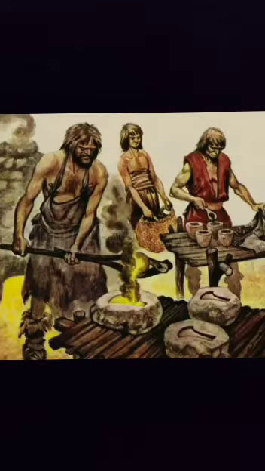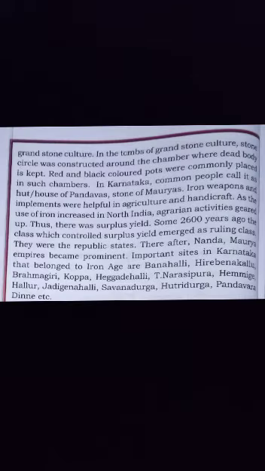In the tombs of the grindstone culture, a stone circle was constructed around the chamber where the dead body is kept. Red and black colored pots were commonly placed in such chambers. In Karnataka, common people call it the hut or house of Pandavas, stone of Mauryas. Iron weapons and implements were helpful in agriculture and handicraft. So, what was iron used for? It was used for agriculture and handicraft.